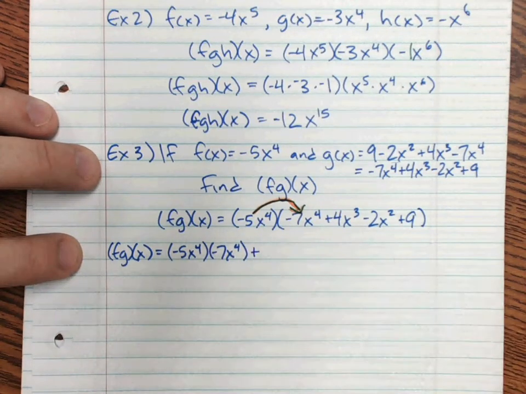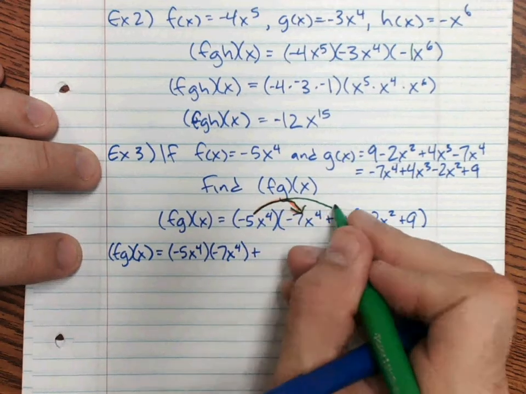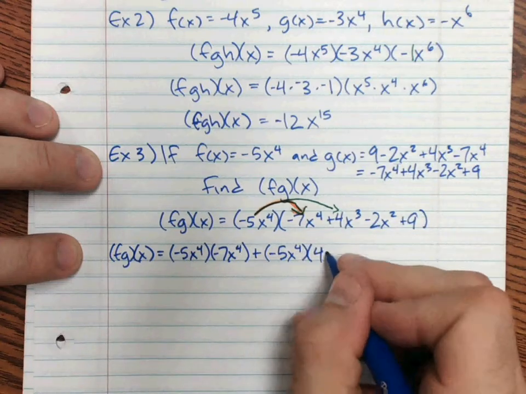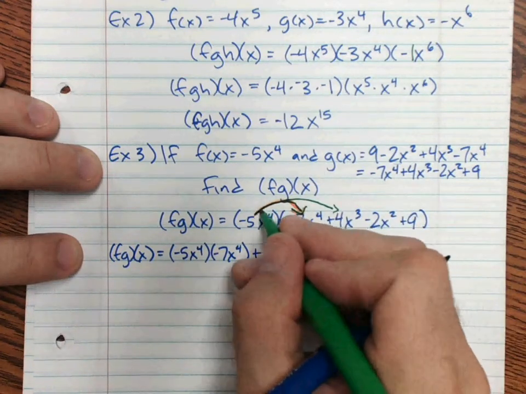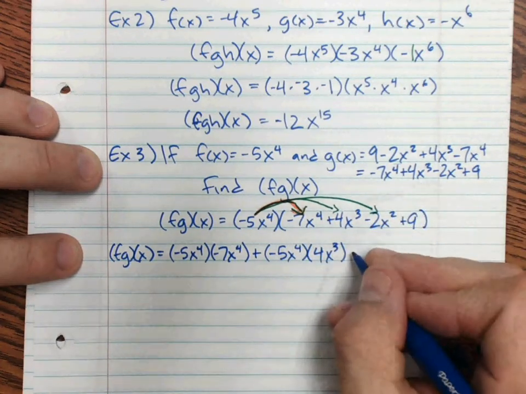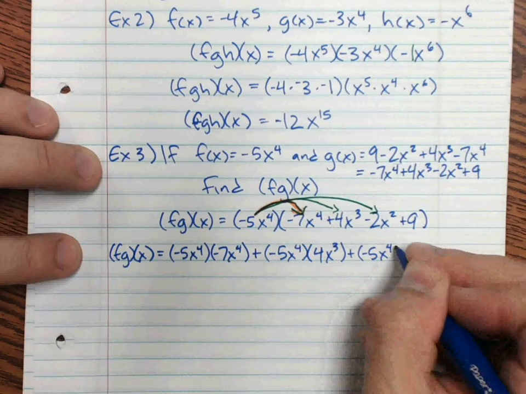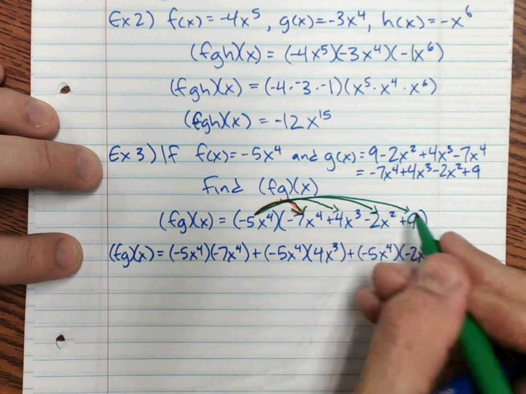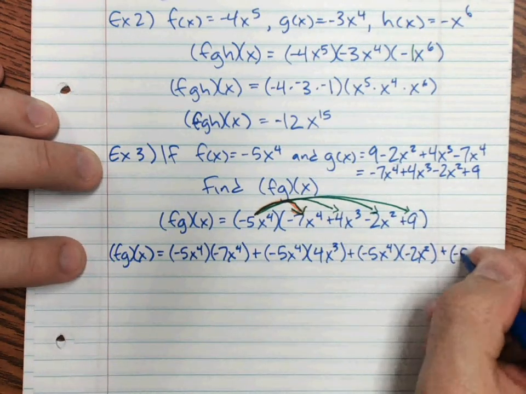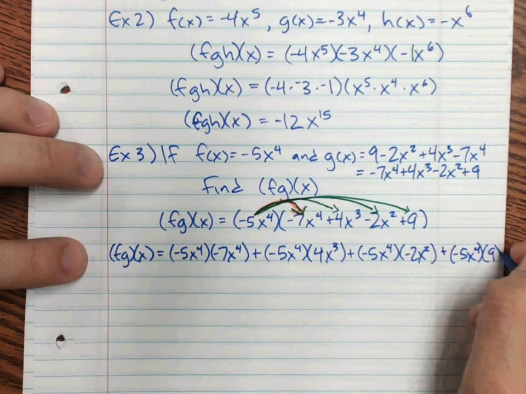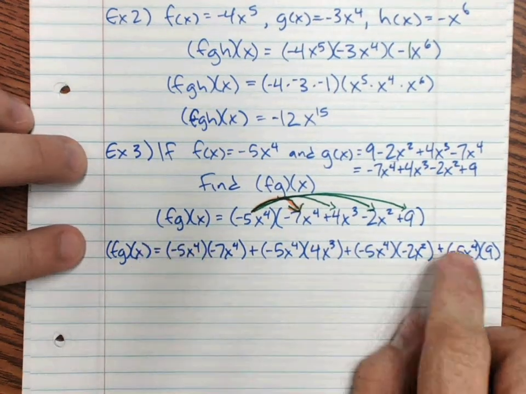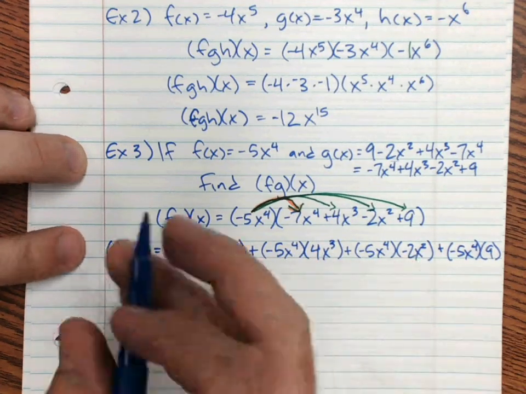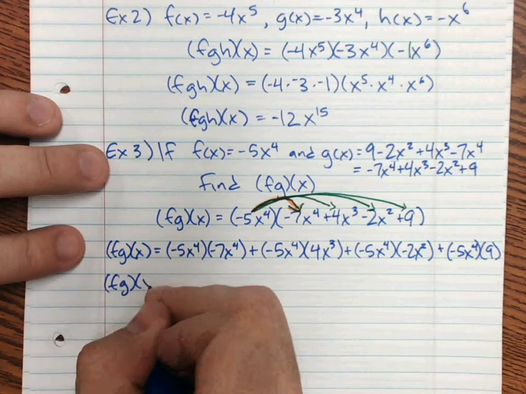Then after that, we are going to multiply the second set of terms. It's negative 5x to the fourth times 4x to the third. And the third set of terms, negative 5x to the fourth times negative 2x squared. And finally, the last set of terms, negative 5x to the fourth times 9. Whole bunch of stuff, but like I said, as we go along, we'll shorten this up a little bit and do shortcuts to skip this particular step. But seeing as how it's the first time, we're going to show everything.